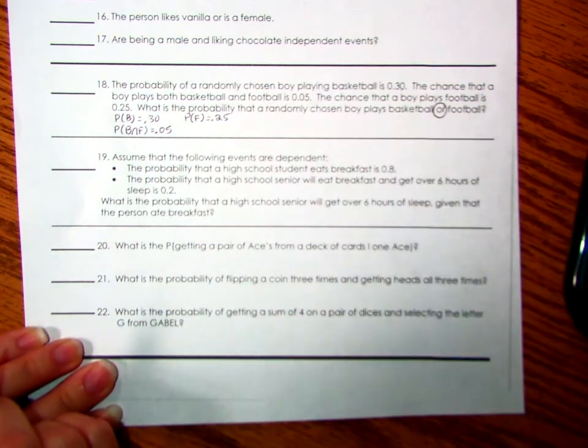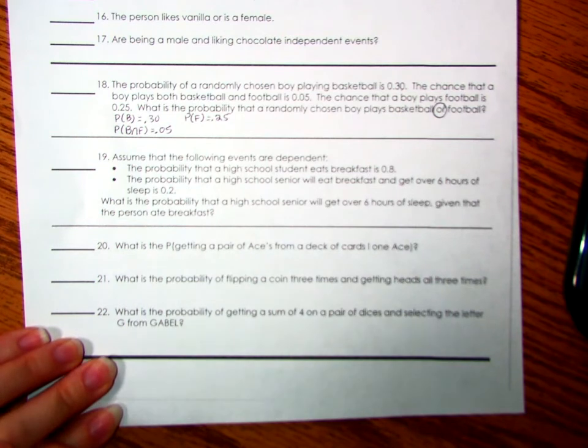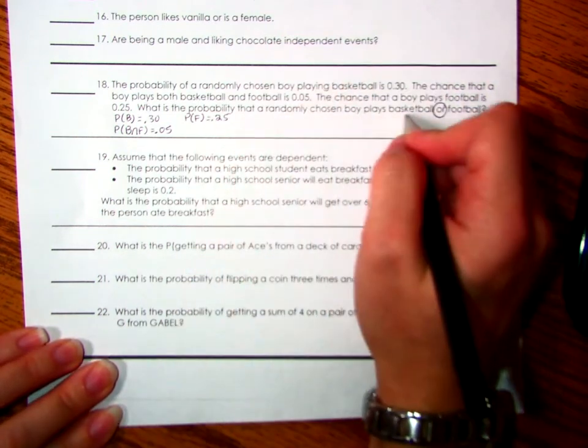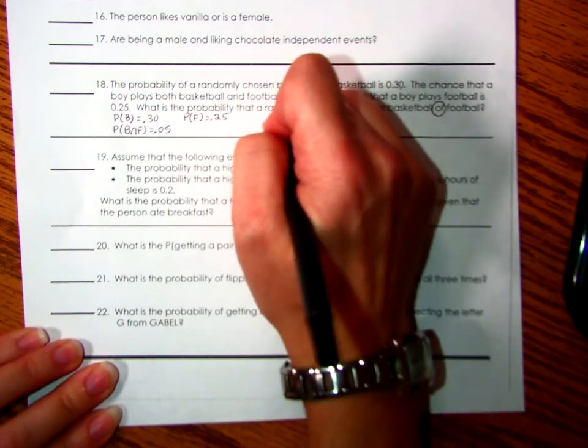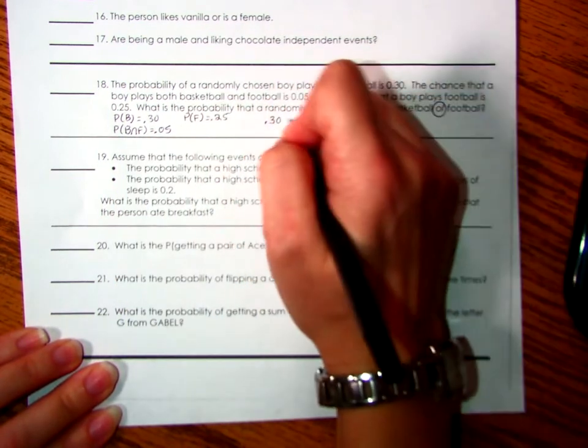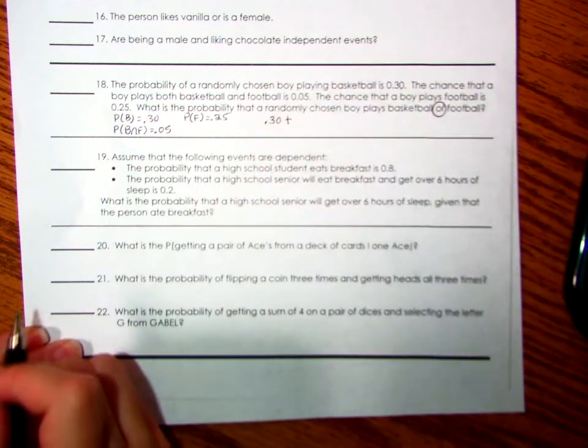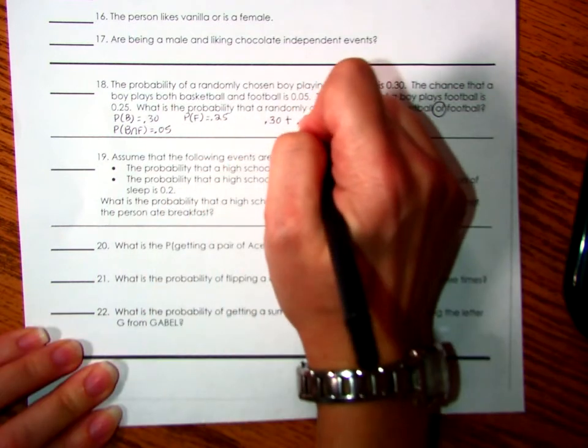Well, that word or means that we want to add the probabilities and then subtract off any overlap if there is overlap. So let's add our probabilities. Probability of a boy playing basketball is going to be 0.30. Then the word is or. We want to add that to the probability that the boy plays football, 0.25.